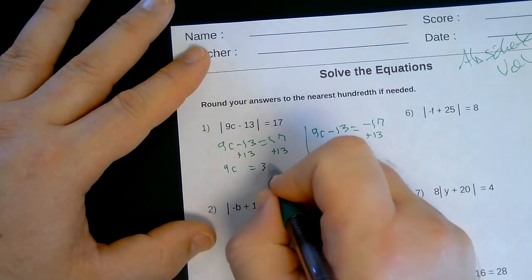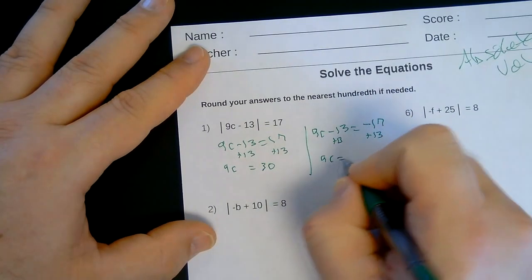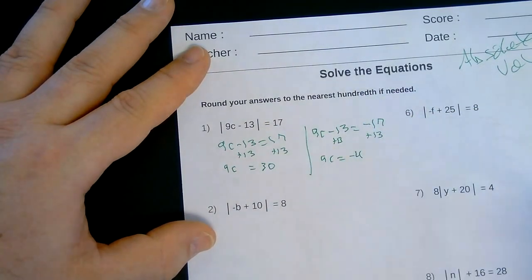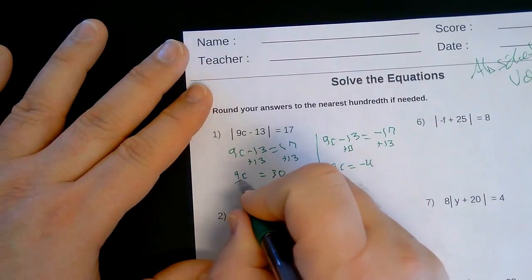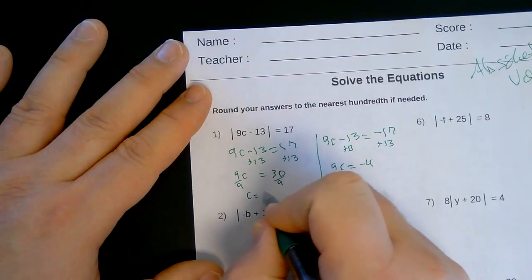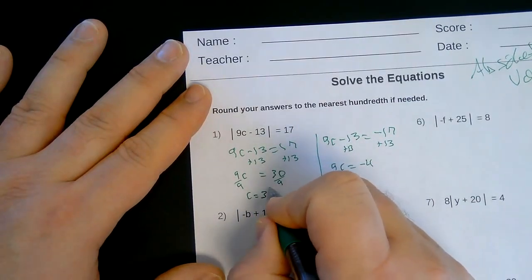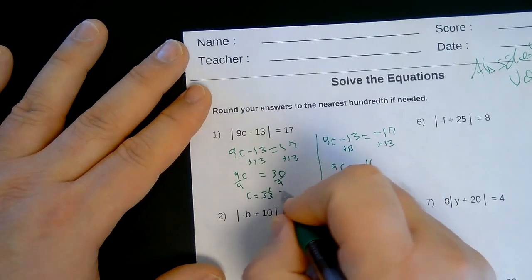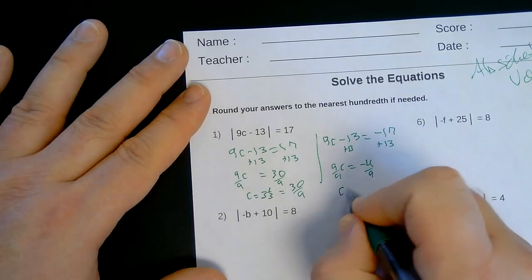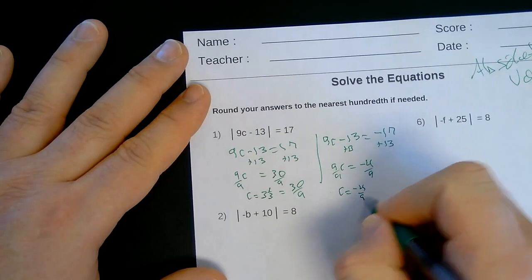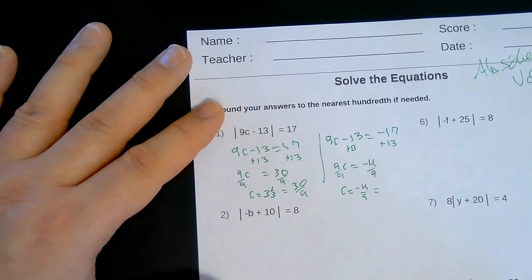So then 9c equals 30. And over here you'll get 9c equals, you see, negative 4. Okay, so it can give you different answers at times, and don't worry about that. So as long as you're following the steps that I'm doing, you are going to be in great shape. So over here I'm going to divide both sides by 9. So c equals 3, and you see 3 over 9 is 1/3. Or if you just want to leave it 30 over 9, that's fine. And over here, divide both sides by 9. C equals negative 4/9. Okay, and it just stays that way.